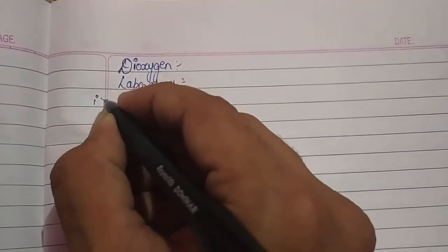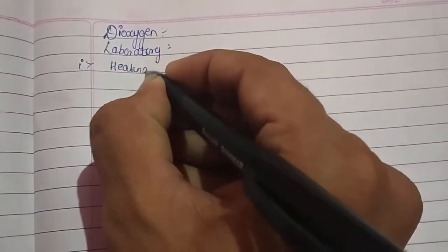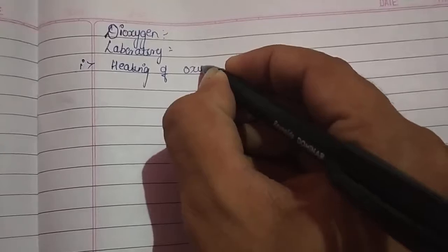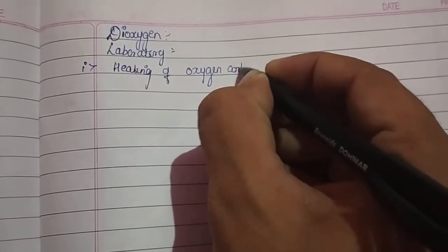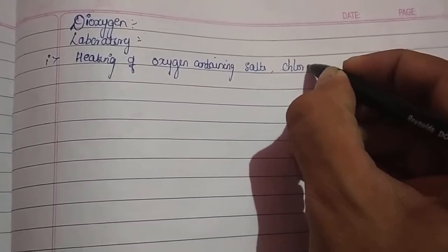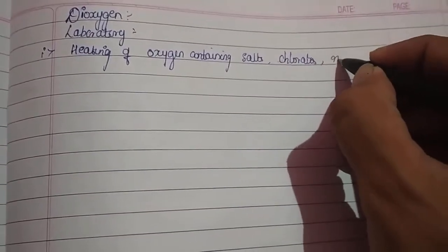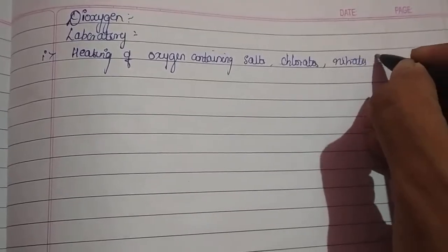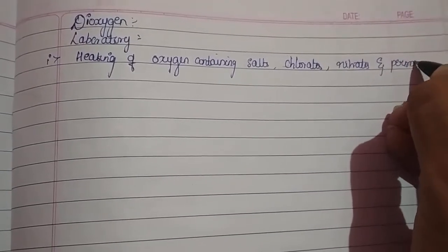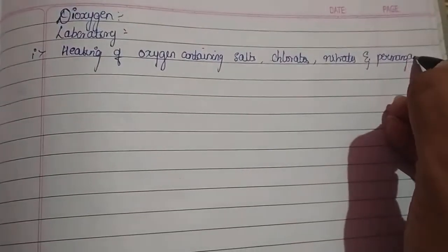Of course, there are mainly three methods for the laboratory preparation, where you can easily prepare oxygen in the lab. The first preparation which we are going to see is by the heating of oxygen containing salts. The oxygen containing salts could be chlorates, nitrates, and also permanganates.